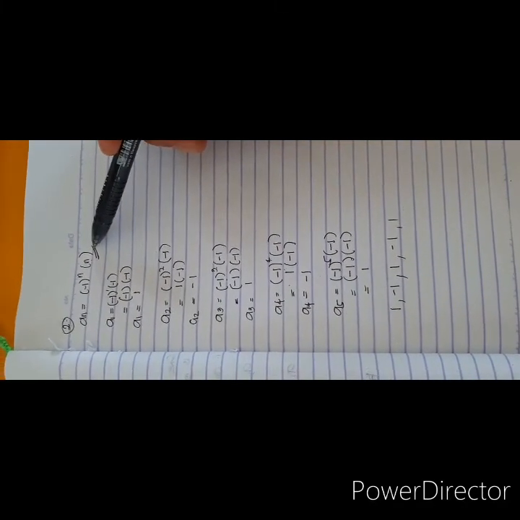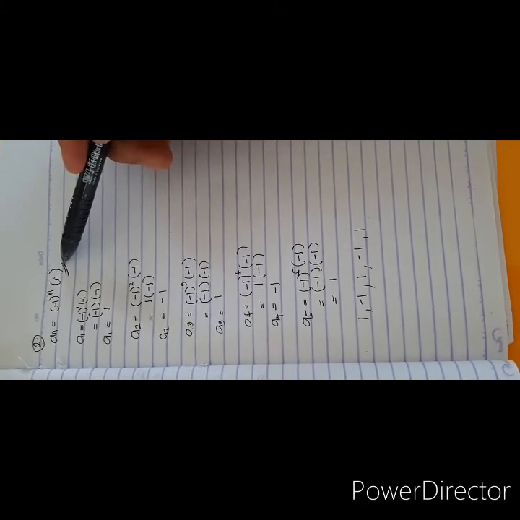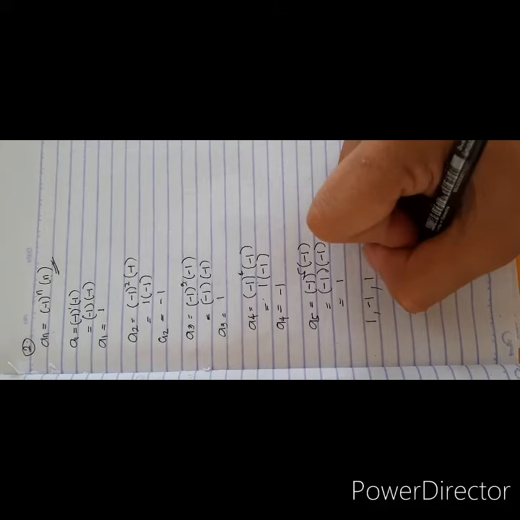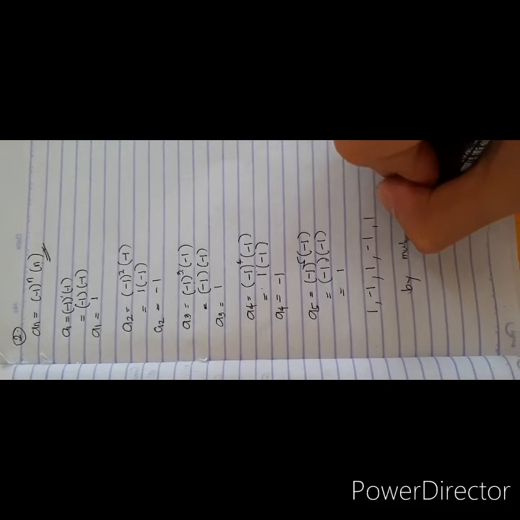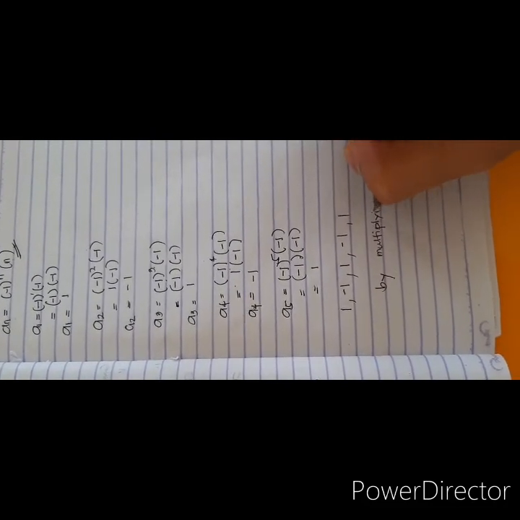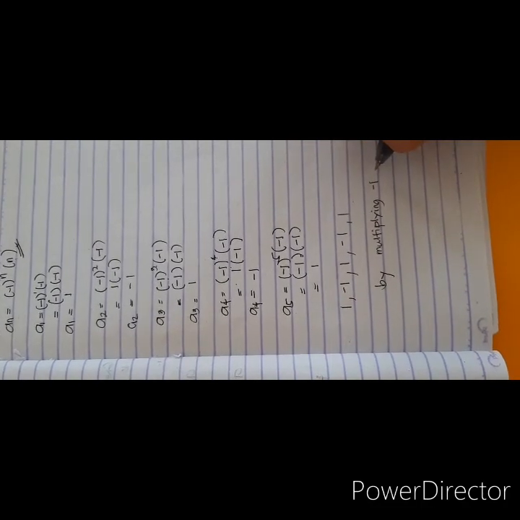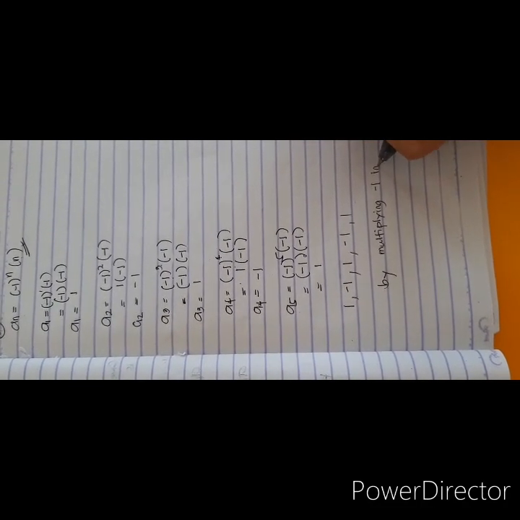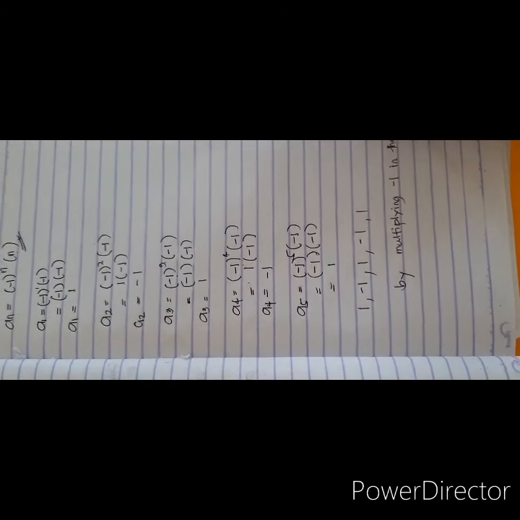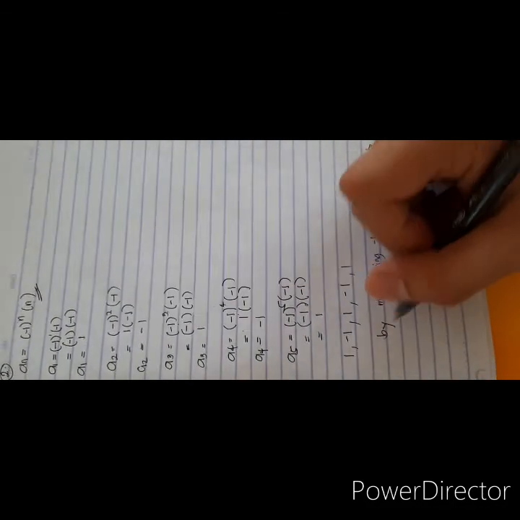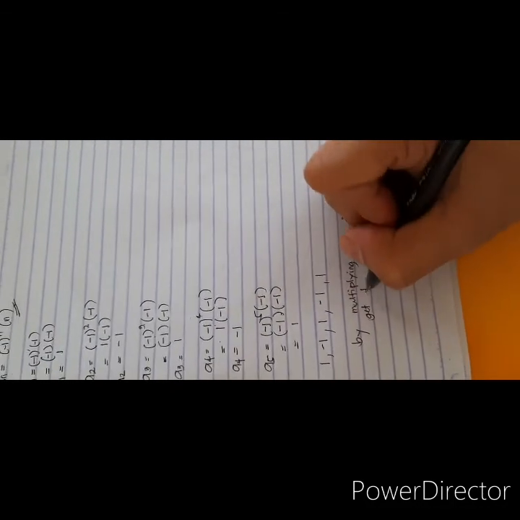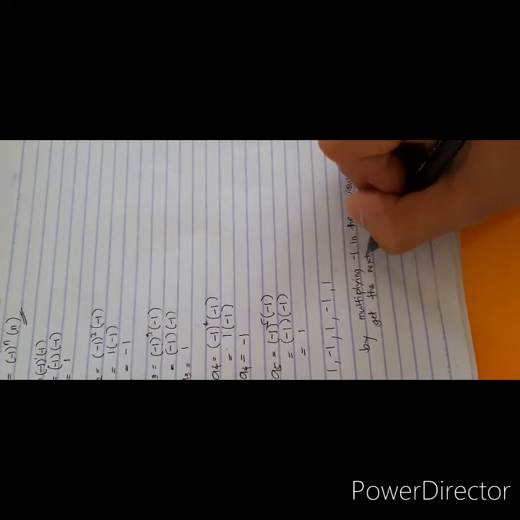Okay, for the format of a phrase or sentence, we can say by multiplying negative 1 to the previous term, to obtain or to get the next term. Simple as that.